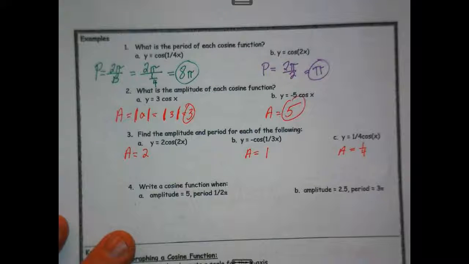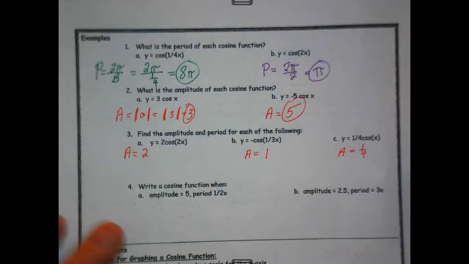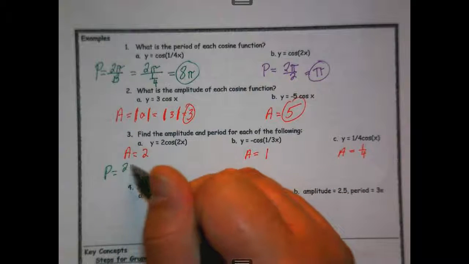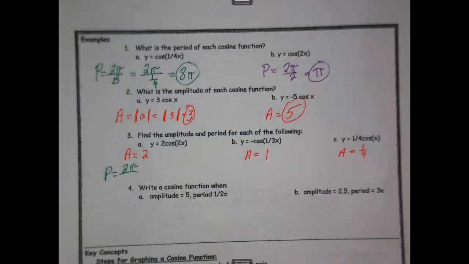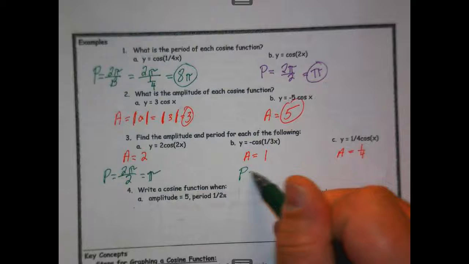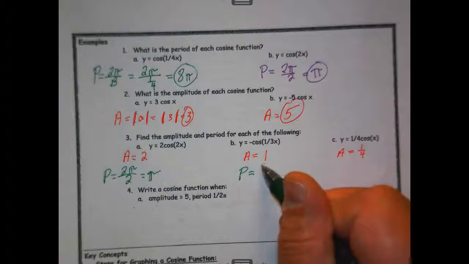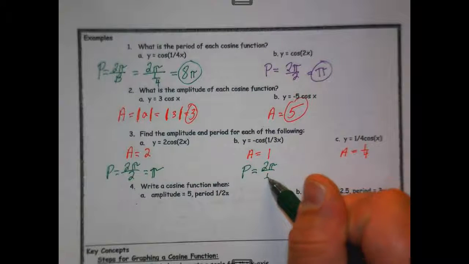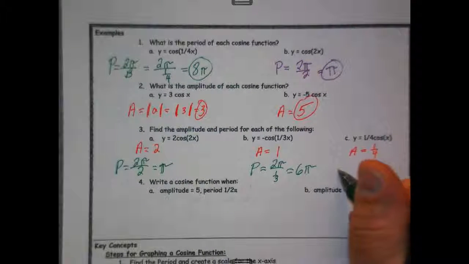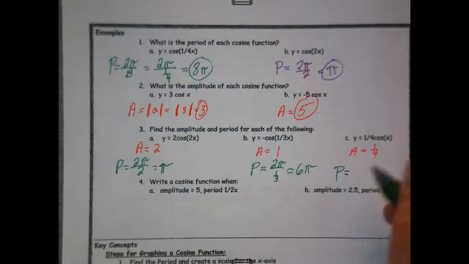I'll put it back up. I hate you guys. Period 2 pi over b. My b is 1/3. Pi. My b is 1.